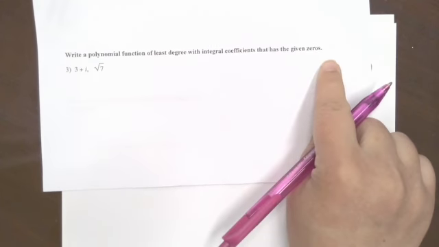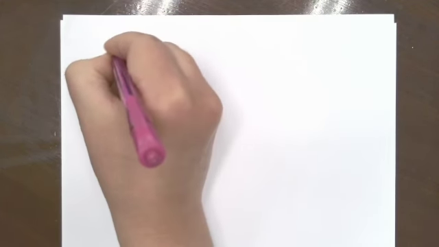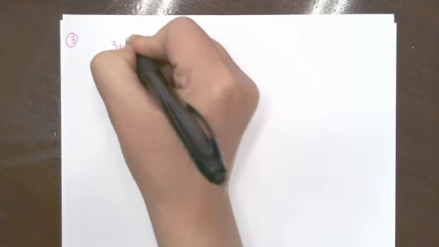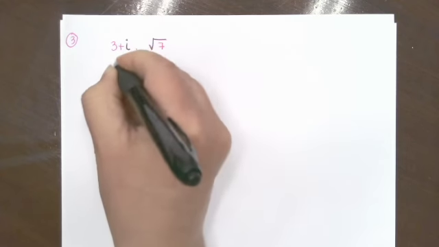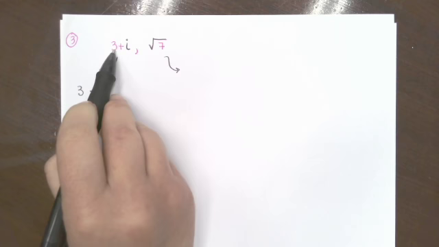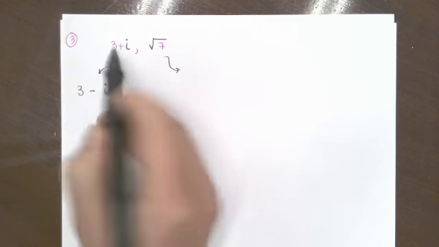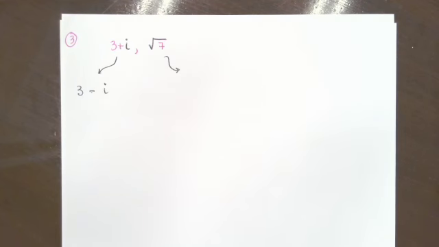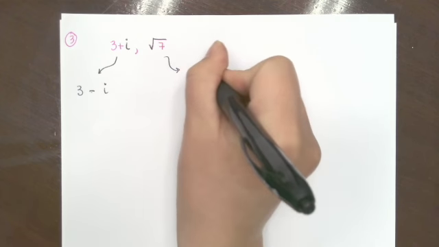All right, so for question number 3, it's asking us to write a polynomial function of least degree with integral coefficients that has the given zeros. So it gave us 3 plus i, and it gave us a square root of 7. So immediately, because it has an i and it has a square root, both of these roots have conjugates. Now conjugates means the symbol in the middle is flipped. So the 3 remains positive. We're not doing anything to the 3. We're just taking this plus, making it into a minus. Now this square root of 7 is just singular. There's nothing really there. So we just make it a negative root 7.